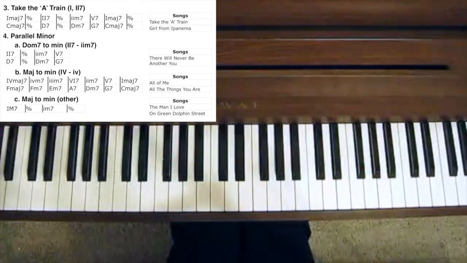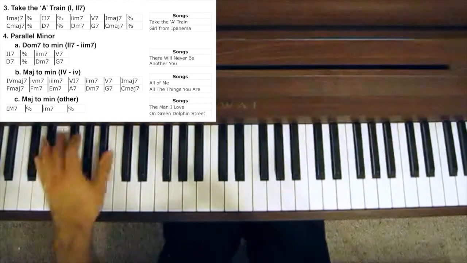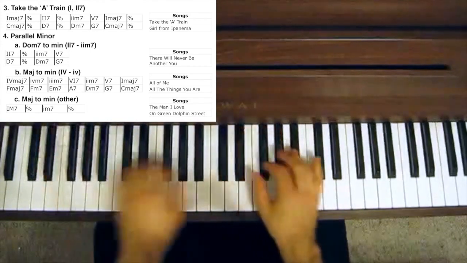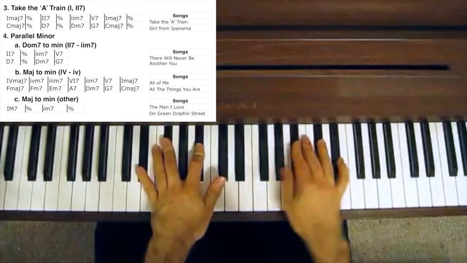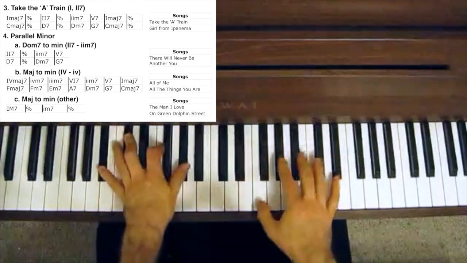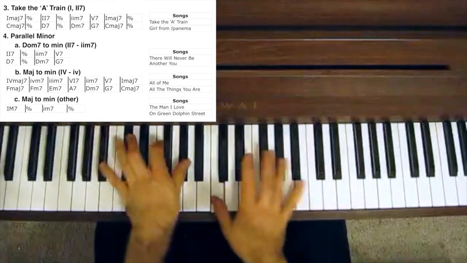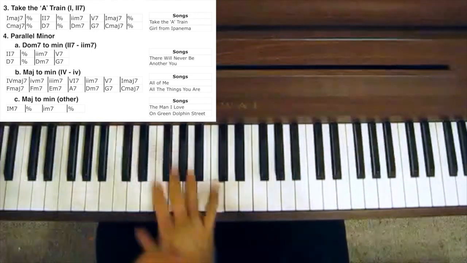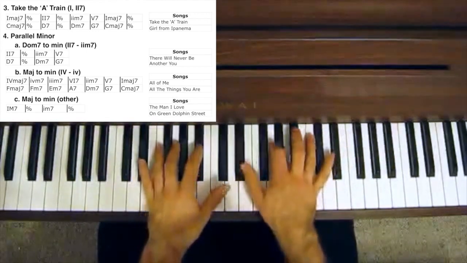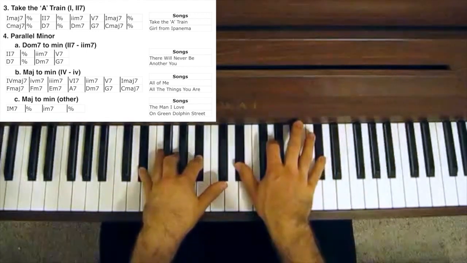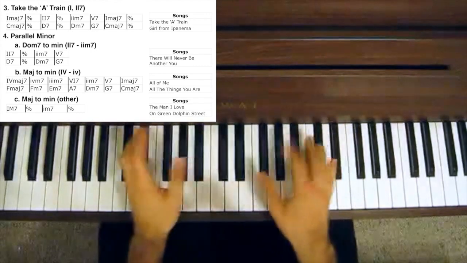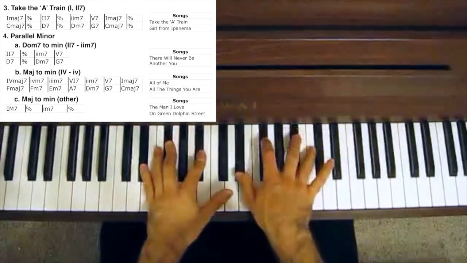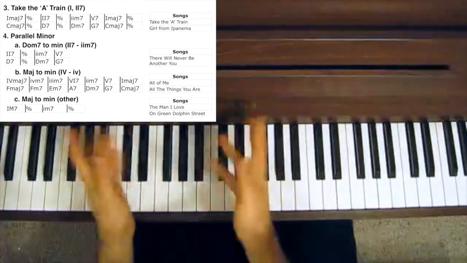And a great example of that is The Man I Love, which goes something like... Alright, so the very beginning of that was E flat major, going to E flat 7 quickly, then going to E flat minor, the parallel minor, and then doing other things.